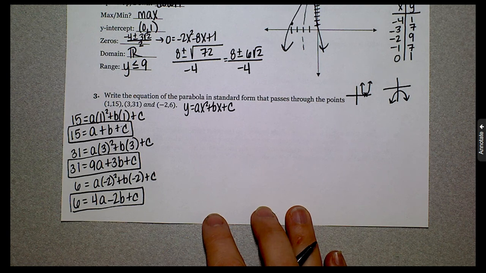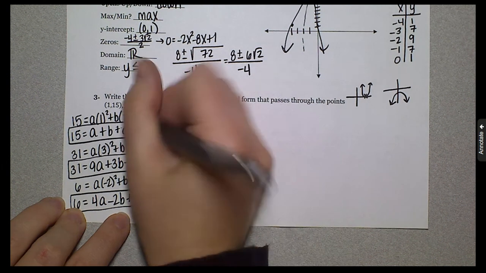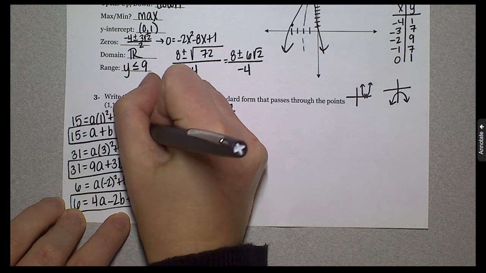So what I did as I was doing this before is I noticed they all have c's, like there's no coefficient to c. So I decided I'm just going to take one of the equations and make it negative c. So I'll just multiply one of them by -1, and then I can just do elimination. If you want to do it a different method, you like substitution, go for it. But what I did is I multiply by -1. I just picked the first one.